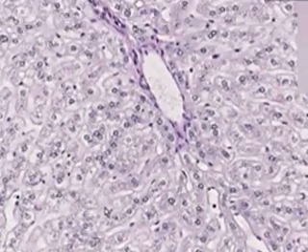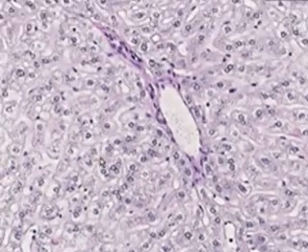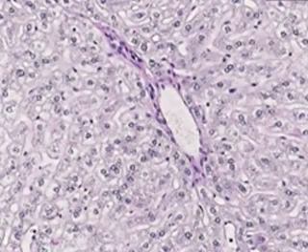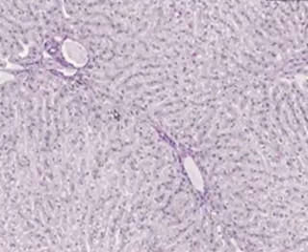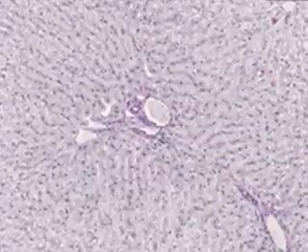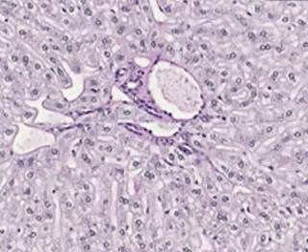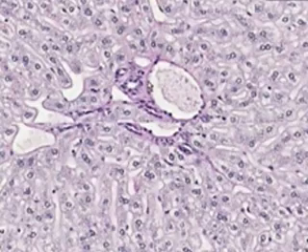Everything in a portal triad, and I'll find a good one because it's very hard to find portal triads which contain classically everything. So let's find this one because it looks like it has everything. We can see a large vein, which is the portal vein. We could see probably a bile duct right here because it looks like it has epithelium surrounding it.